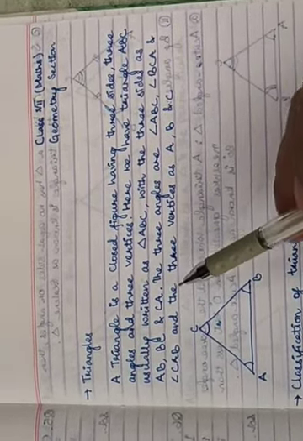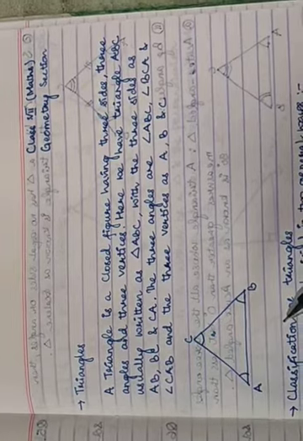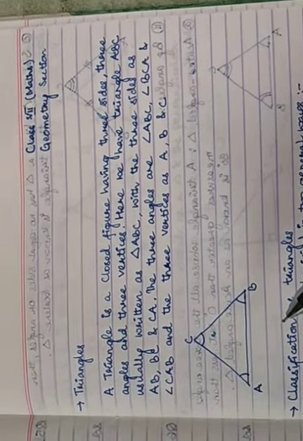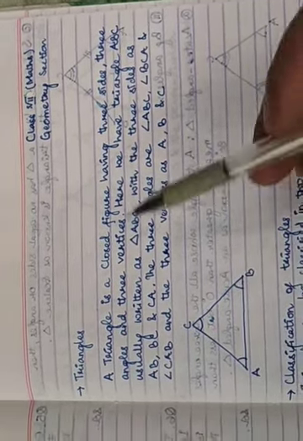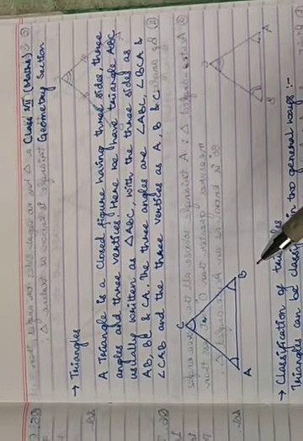And the 3 vertices A, B and C. A, B and C are 3 vertices. As you know, why are they called vertices? Because they are the points where an angle is formed, isn't it? So a closed figure having 3 sides, 3 angles and 3 vertices is known as your triangle.